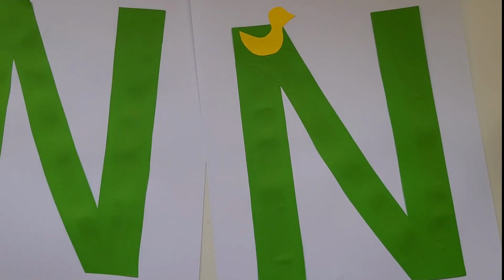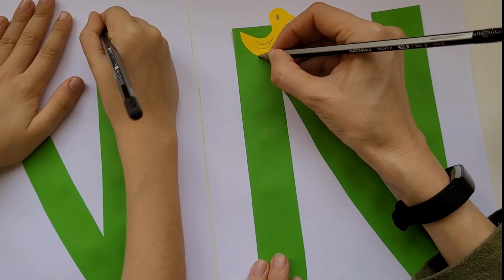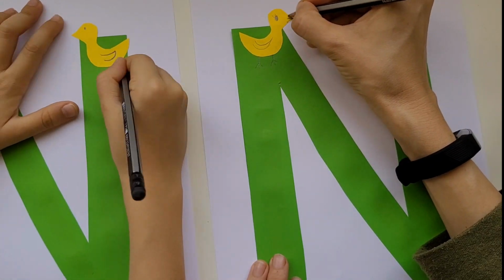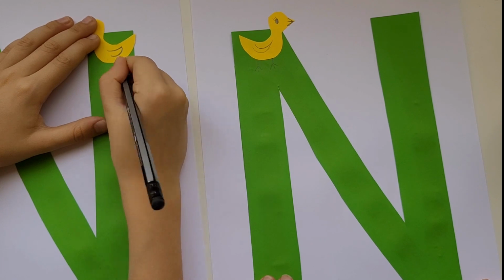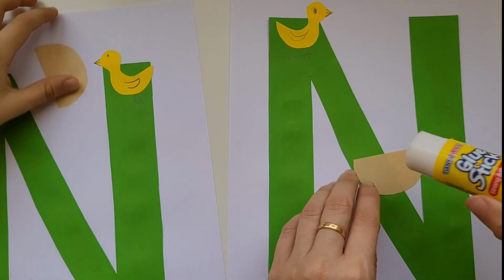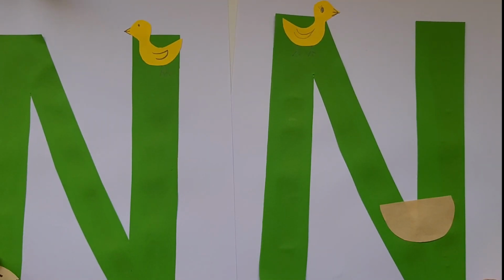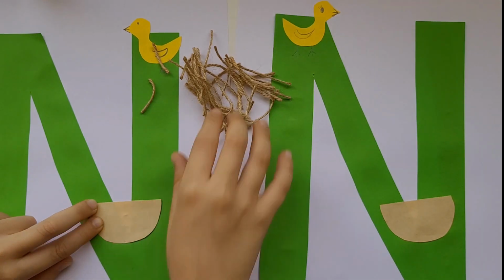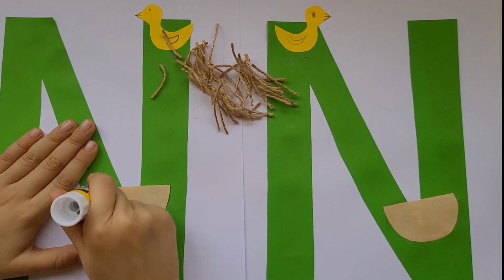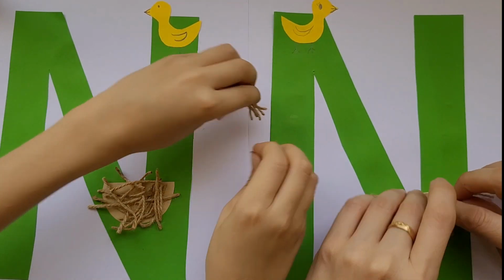Do you know what lives in a nest? A bird. Very good. We're going to have a bird and a nest on the letter N. Now we're going to use this as the nest, and then we're going to put some yarn on it. They look just like the twigs on a real nest.